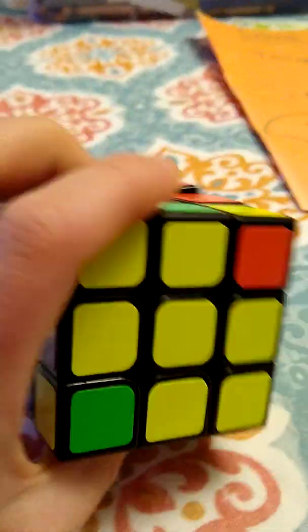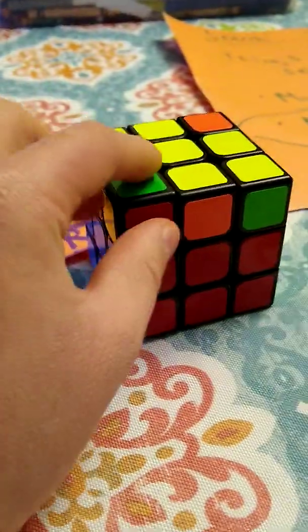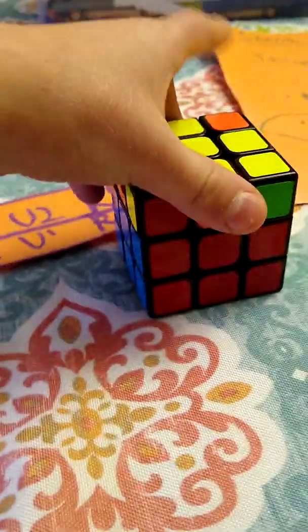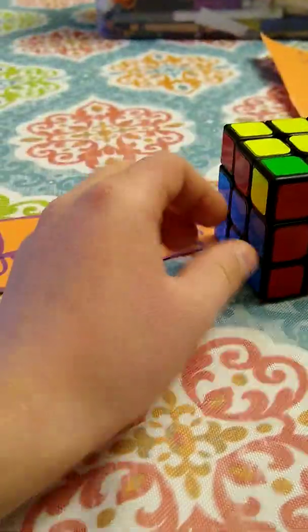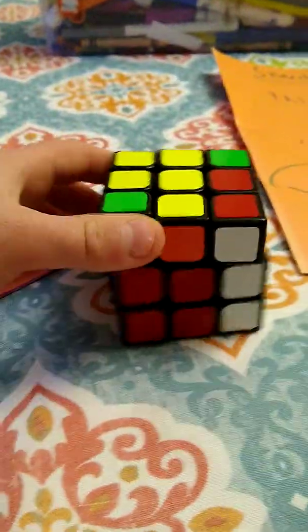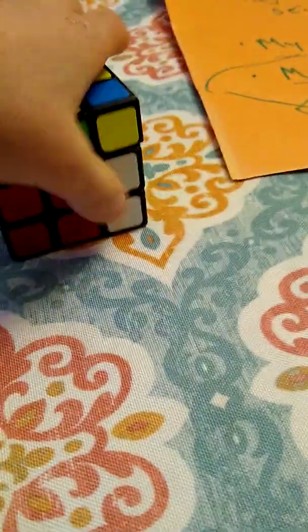Next is where it gets to be a little complicated. Next is this case. You want to have this one on the back, this one on the left but towards you in front. So front right solved, back left solved, back right to the back, and front left to the left. And then you're going to do R, U, R prime, U, R, U2, R prime. But that's not the case we want. You're going to do it again.